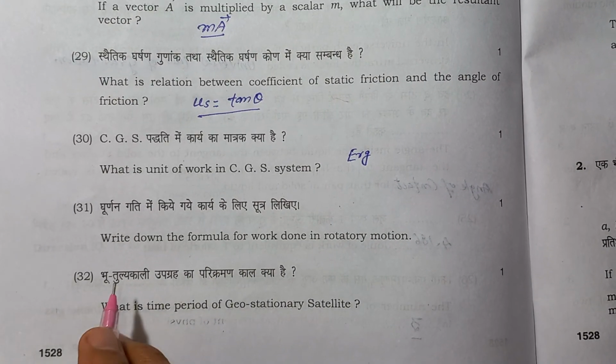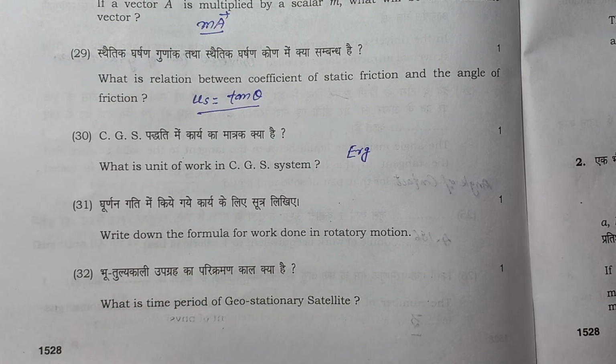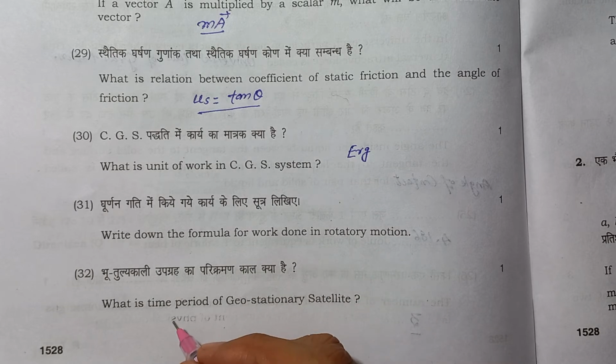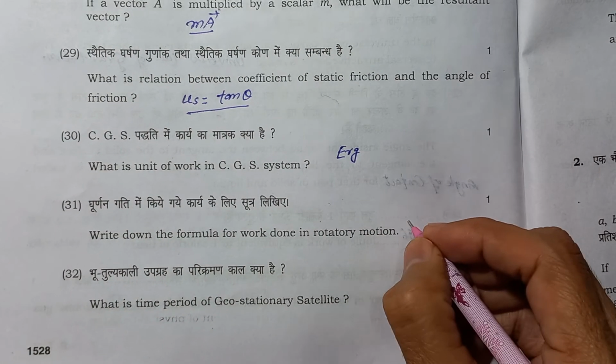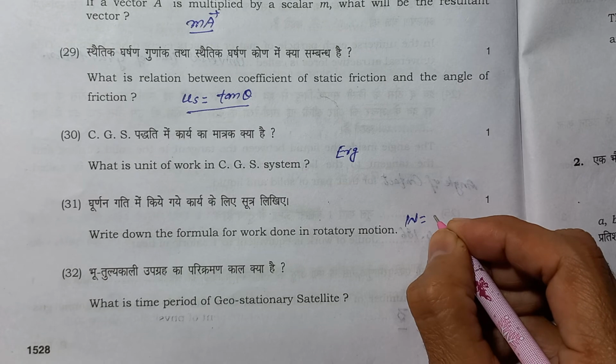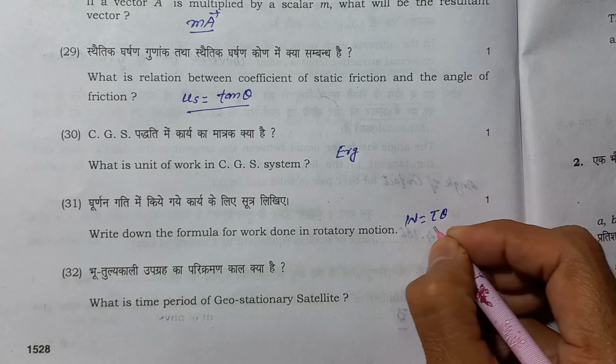Write down the formula for work done in rotatory motion. We know that it will be work is torque into theta.